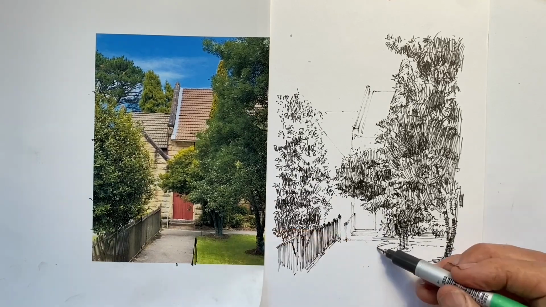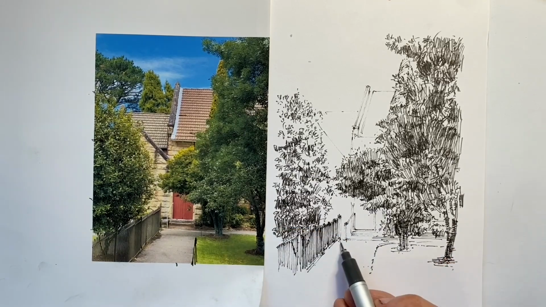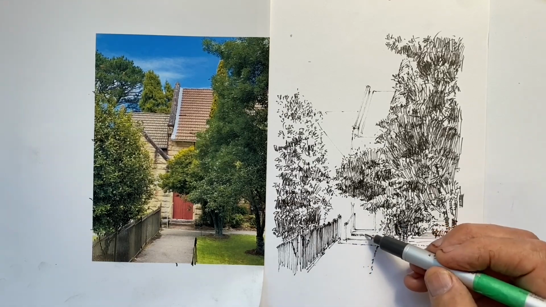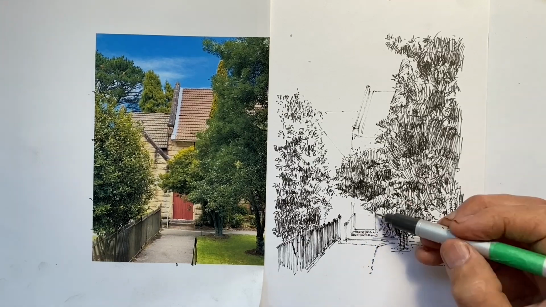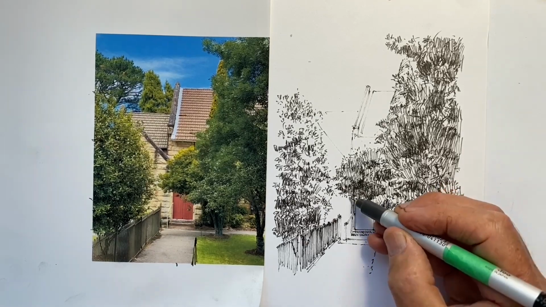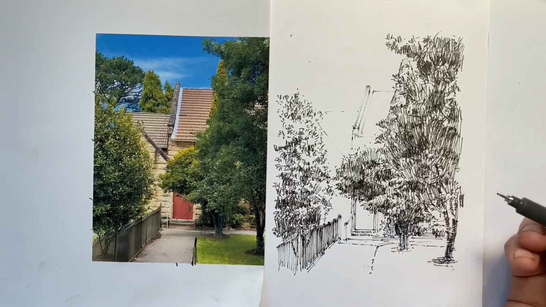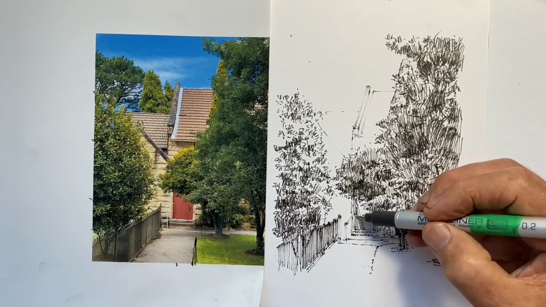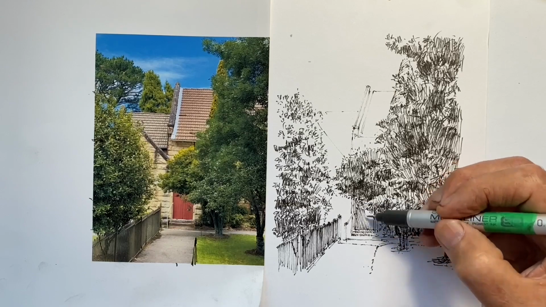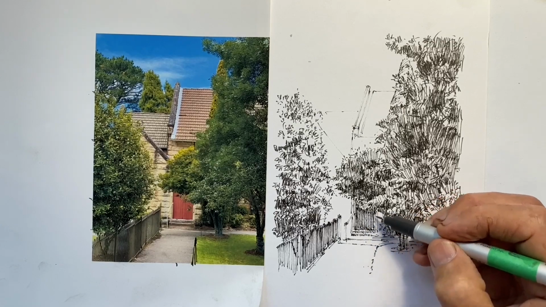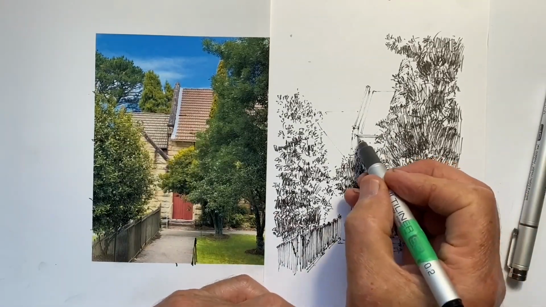But even so, I'm still working hard to draw these trees as they are in the reference photo, because I like the shapes and the balance and the proportions of the trees to each other and to the architecture in this scene, so I want to try and capture that rather than change it. But it also helps me just work out how the architecture is going to sit behind if I keep it as close to things as possible.